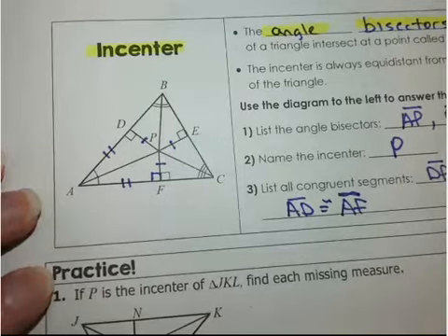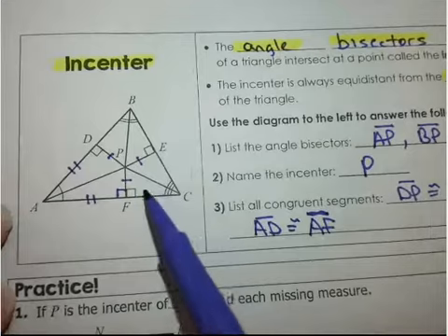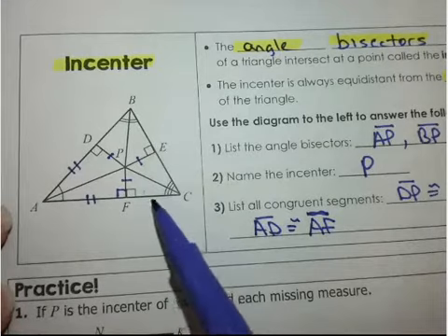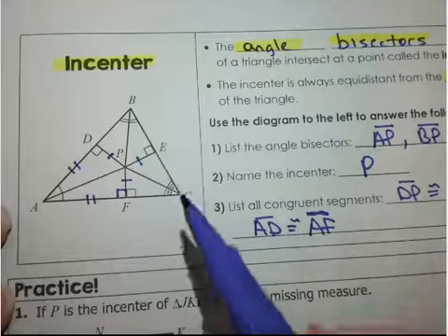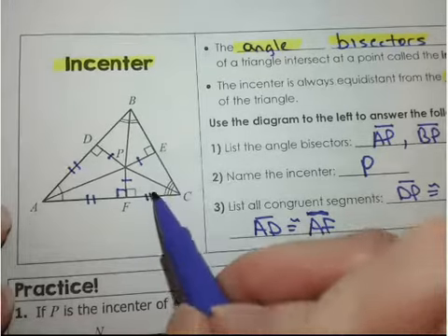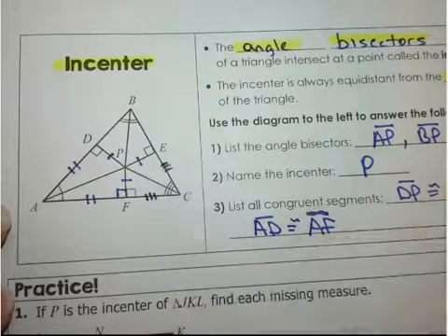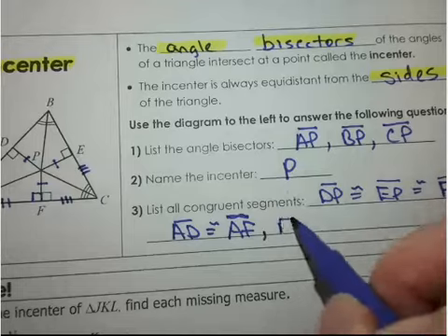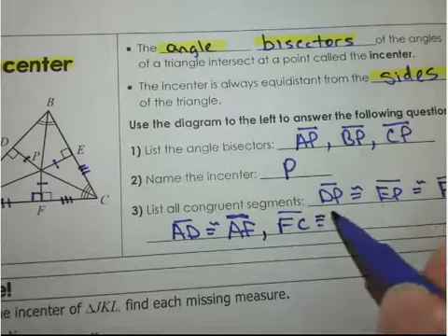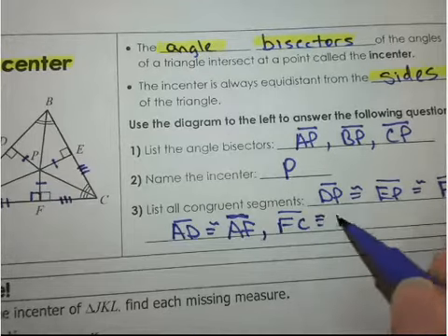Okay, and then we can look at each of these sets of triangles here and do the same thing. Hypotenuse-leg, so that would mean that this side is congruent to that side. So that is going to be FC is congruent to EC.